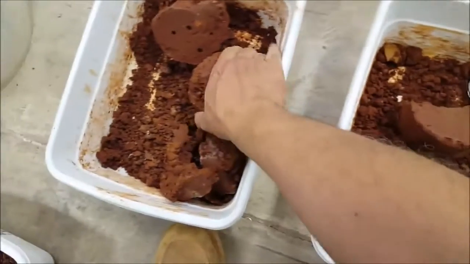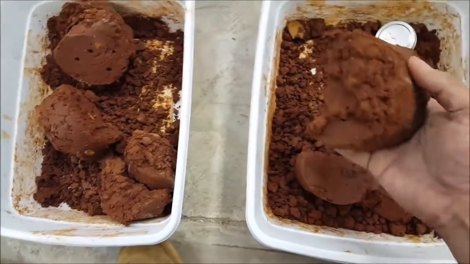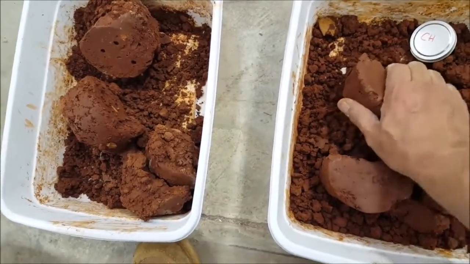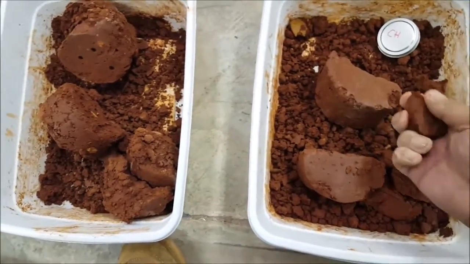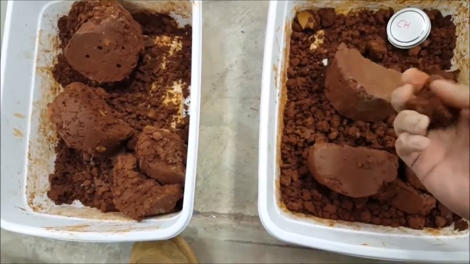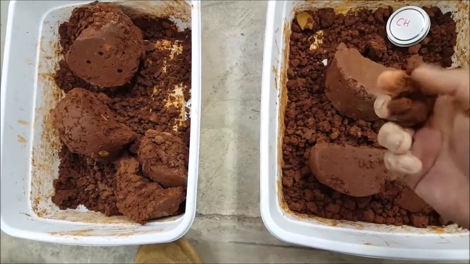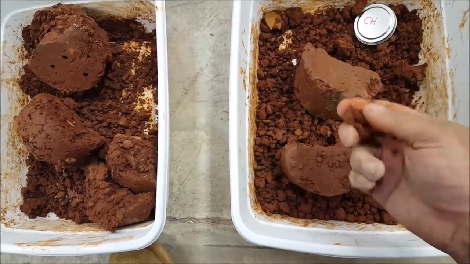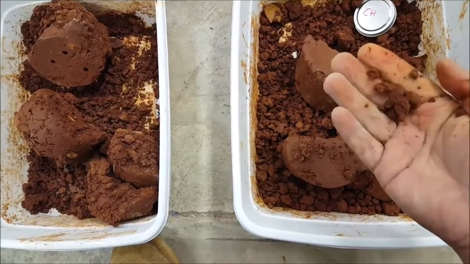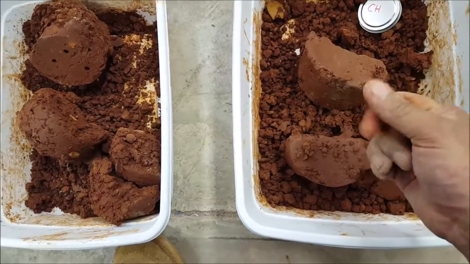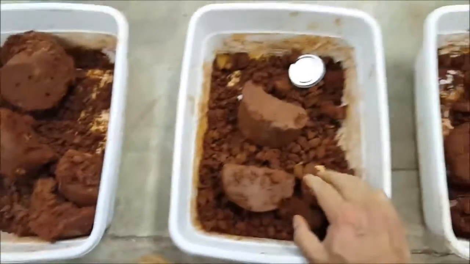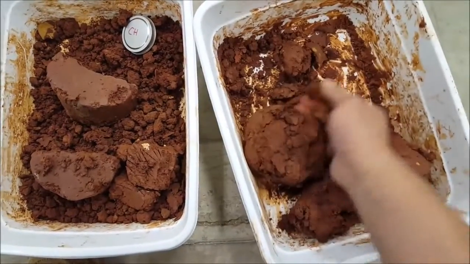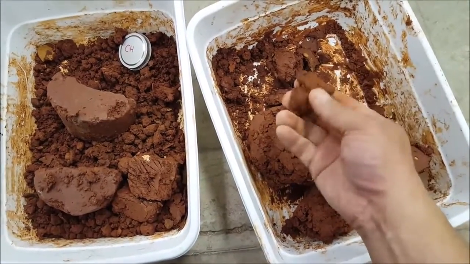Now when I go to this sample, these are actually Proctor points. So that was dry of optimum here. And then I came to this sample. Not sticky. I can feel more moisture. I can definitely feel it a little more, especially in these samples here. I can feel the moisture. So this might be moist.